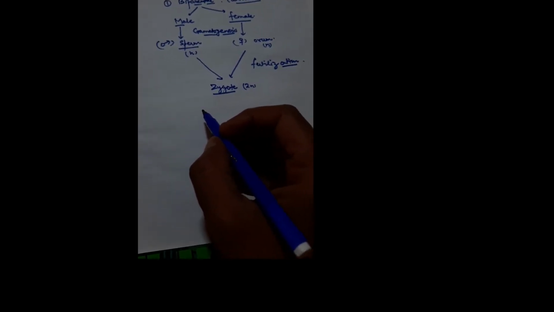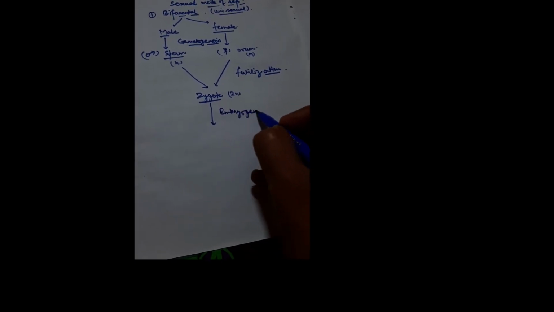The formed zygote will then go through a process of embryogenesis, and this will result in the formation of the embryo.